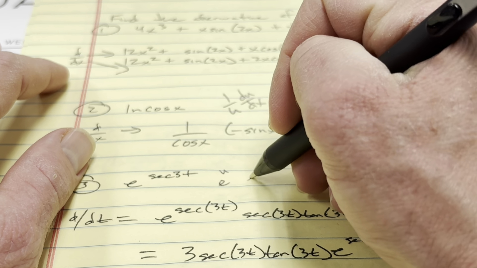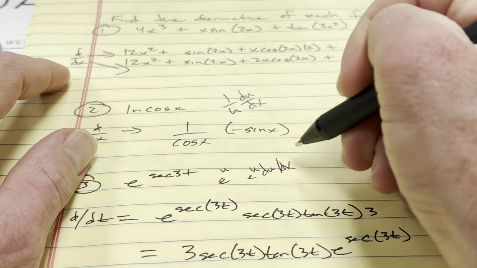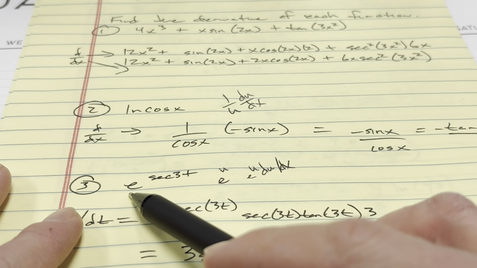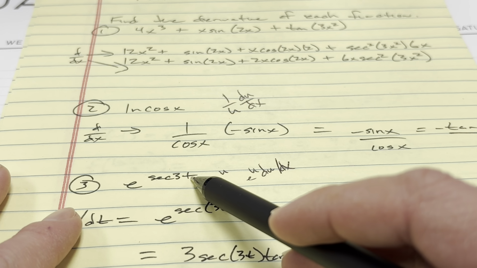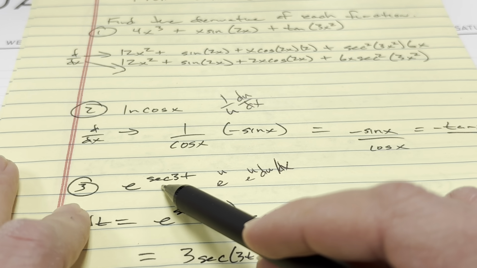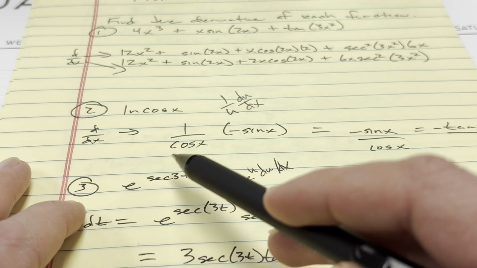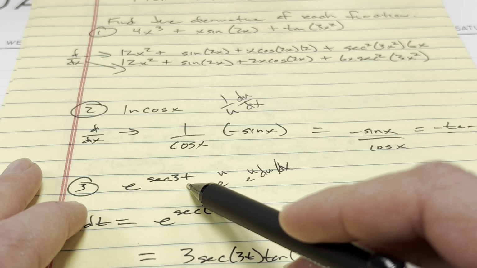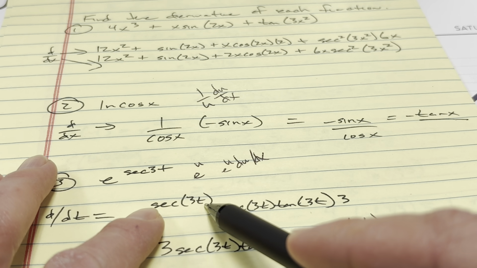All right, so what's the derivative of e to the u? It's e to the u, du, in this case dt, but I'm just going to say dx. So what's the derivative of e to the secant 3t? It's e to the secant 3t times the derivative of secant 3t. What's the derivative of secant 3t? It would be secant 3t tangent 3t. Finally, what's the derivative of 3t? 3.